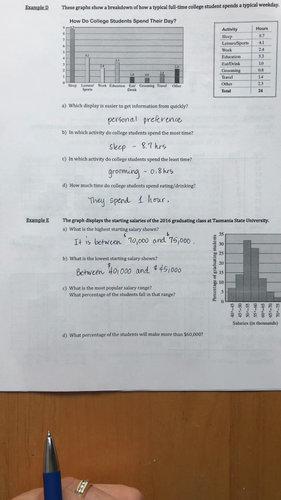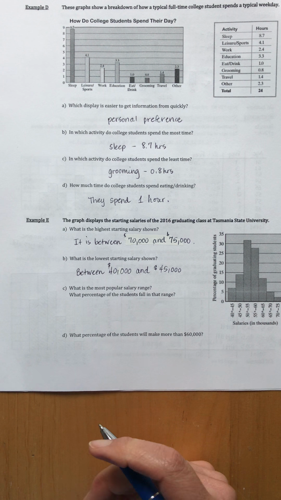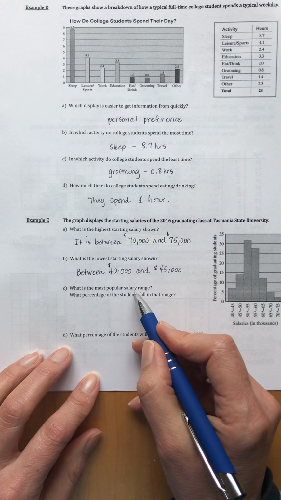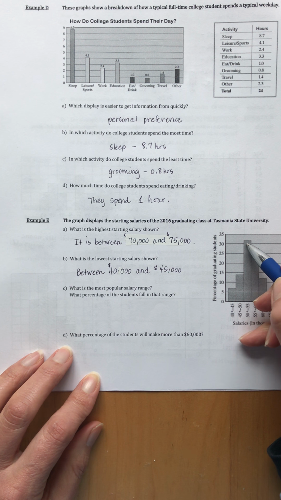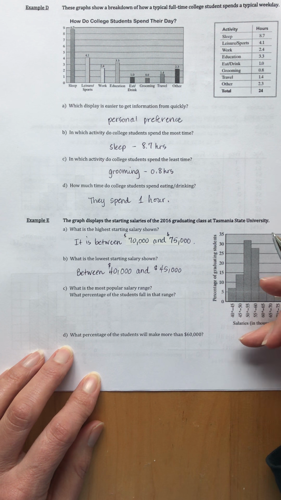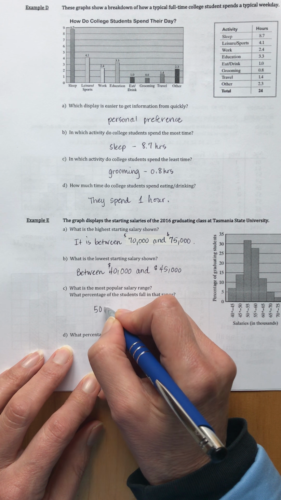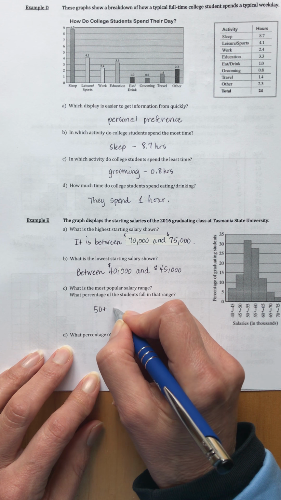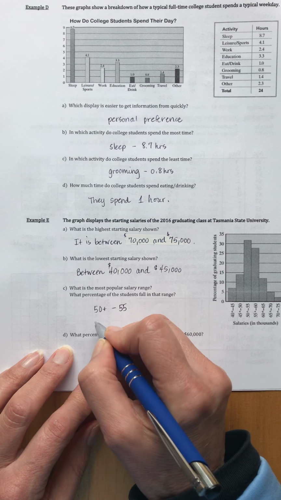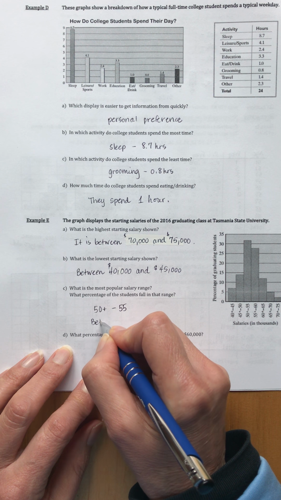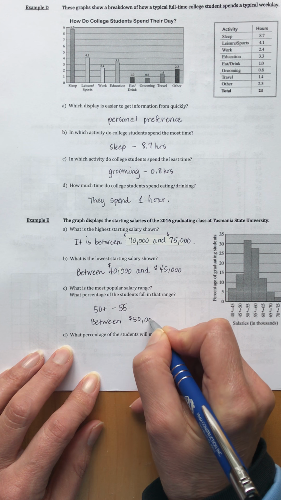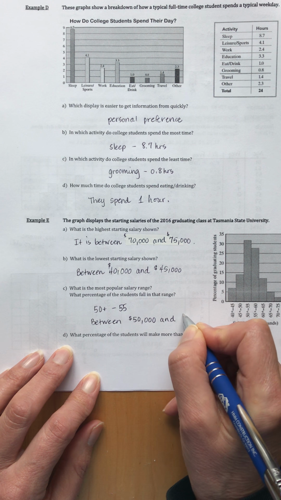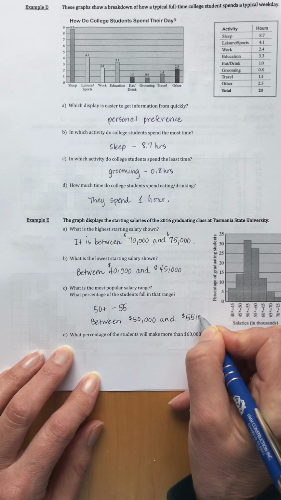Okay, and then next we would say, what is the most popular salary range? Most popular would be the one with the tallest bar, so that's here, 50 plus to 55. 50 plus to 55, which means between 50,000 and 55,000.